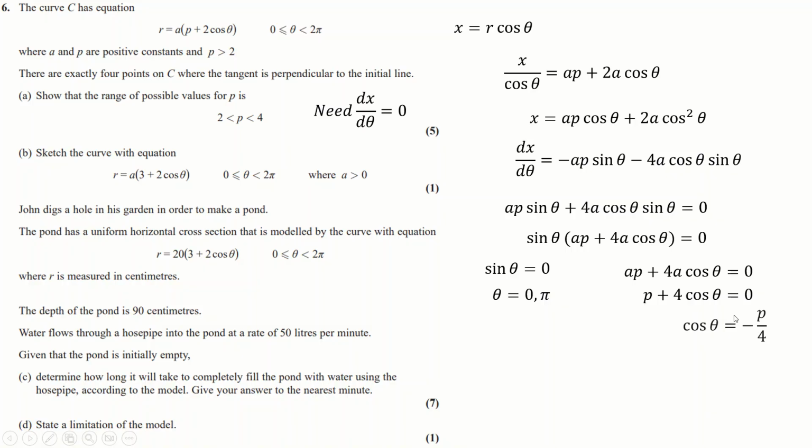We can rearrange this for minus p over 4 as cos theta. Now if p is bigger than 4, cos theta won't have any solutions, because you'll have minus a number bigger than 1. So p has to be less than 4 here. And that's all I need to say.